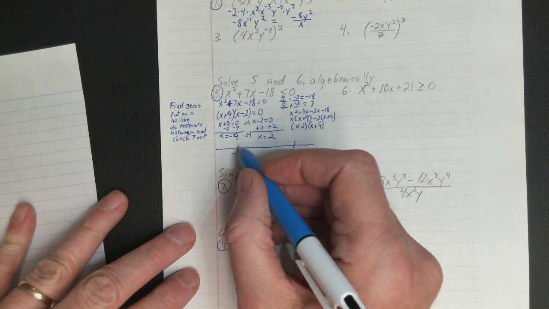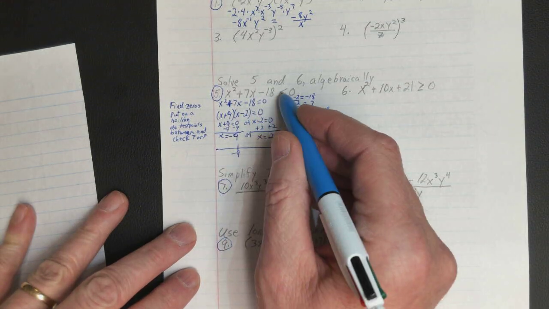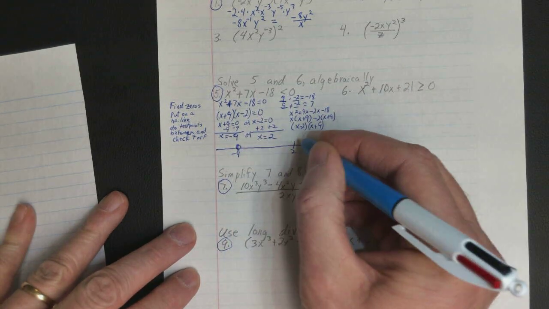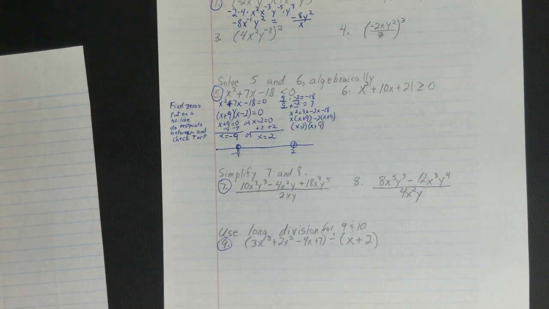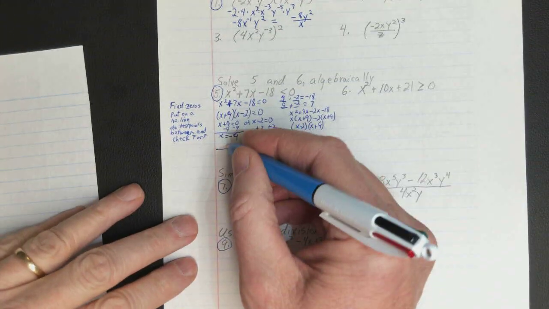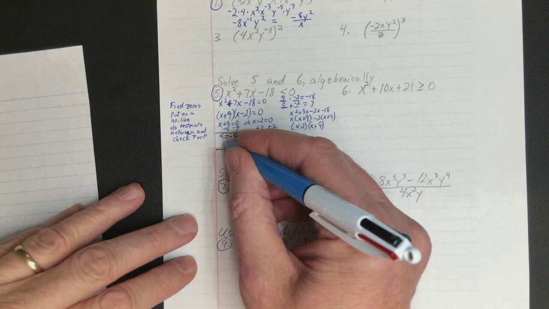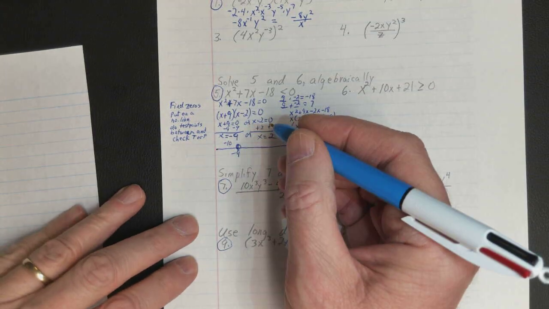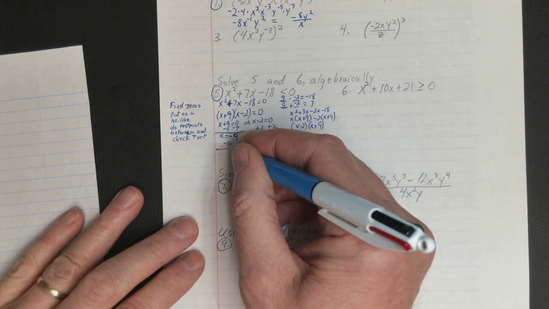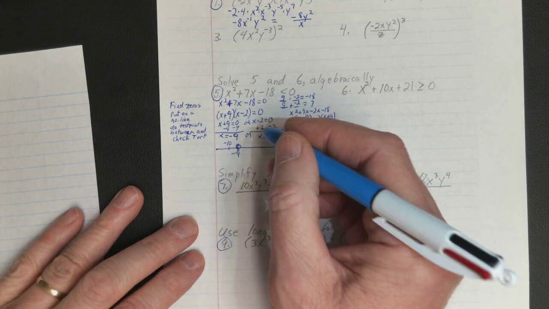This is less than 0, so I'm going to put open circles on negative 9 and 2. I'm going to pick a number over here, like negative 10. Negative 10 is my test point.